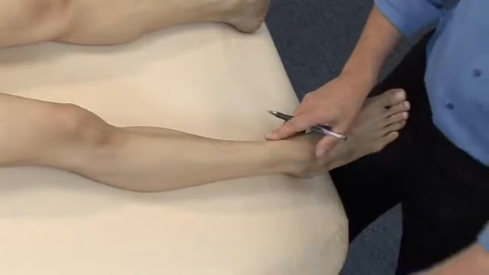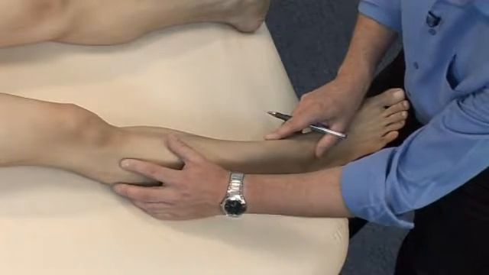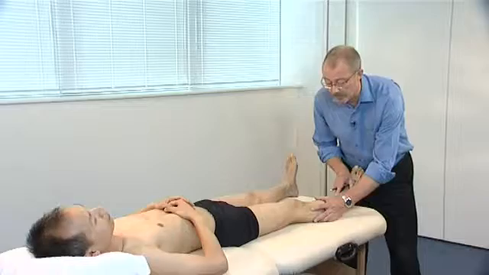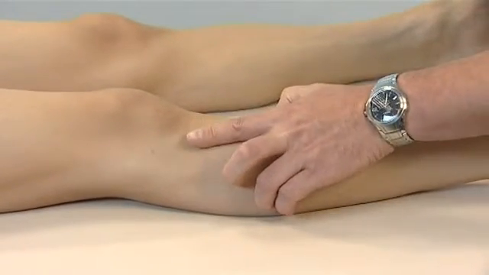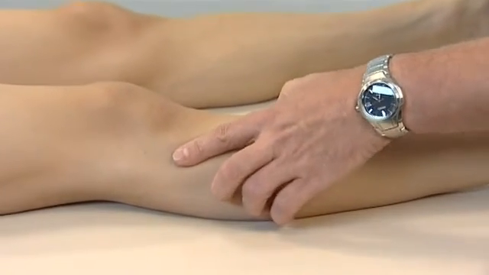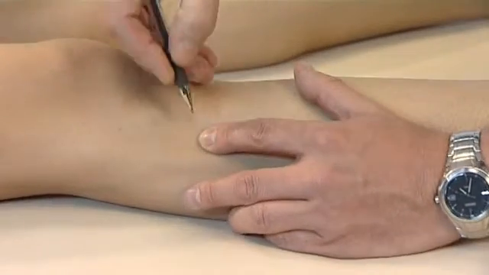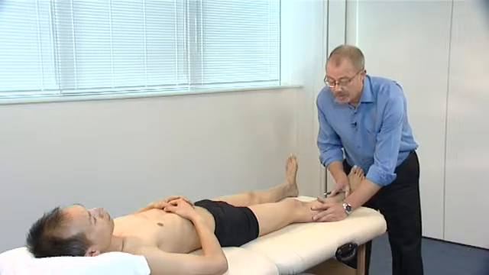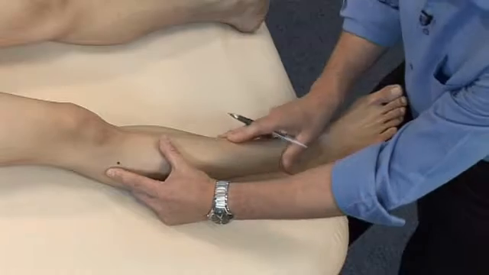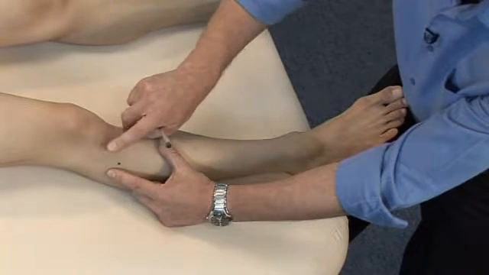Gall bladder 34 is located in a depression which is anterior and inferior to the head of the fibula. To locate the head of the fibula, find the tibial tuberosity and move laterally until you find a prominent bony landmark. Be sure that you don't confuse the head of the fibula with the lateral condyle of the tibia, which is closer to the kneecap.